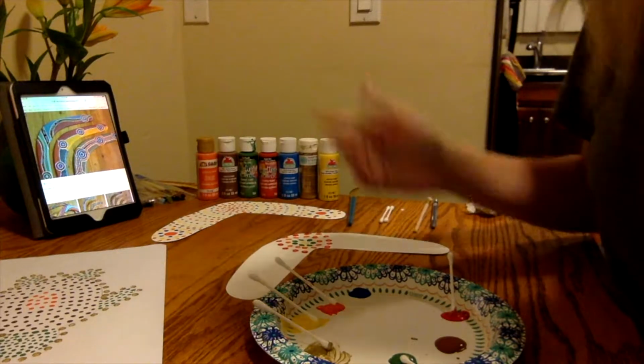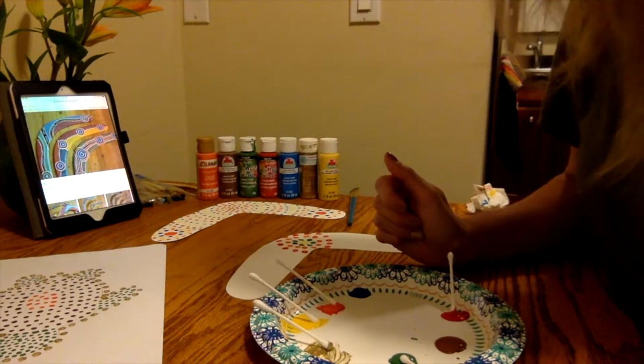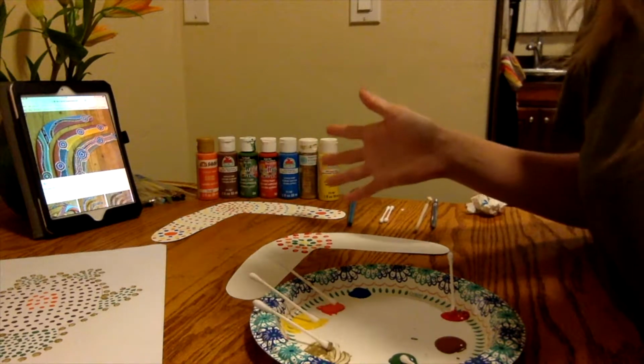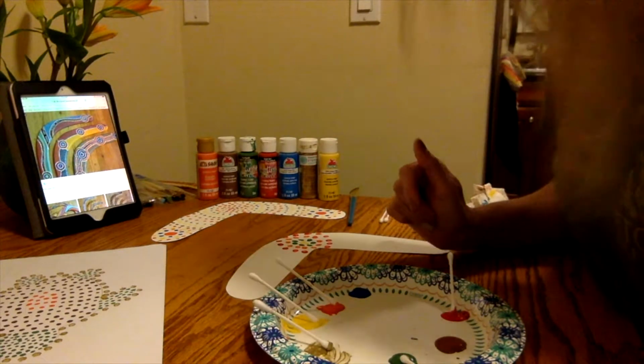Here, that's the only paint that I have in my house, but any type of art paint can work for this project.